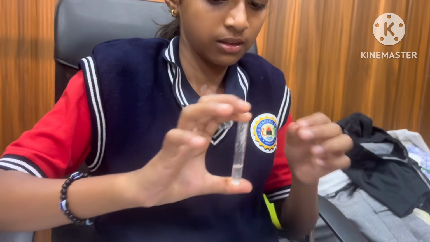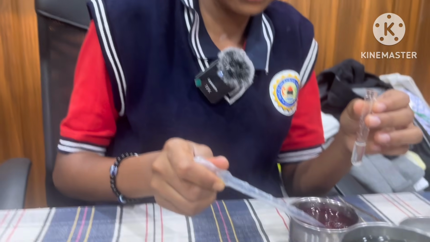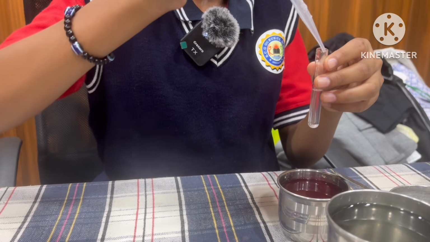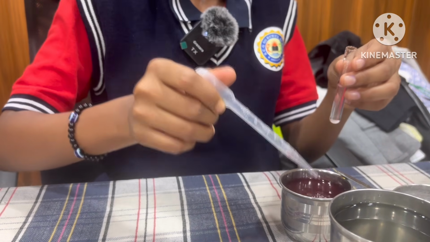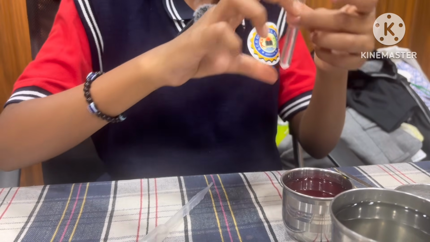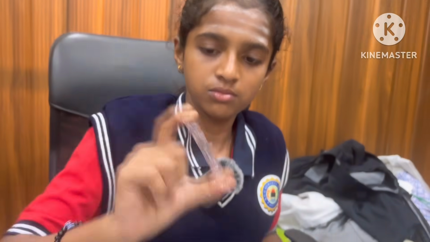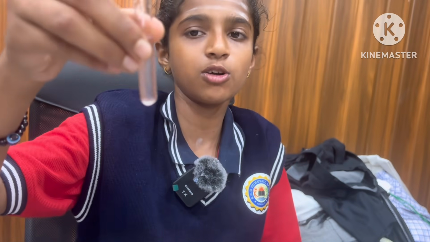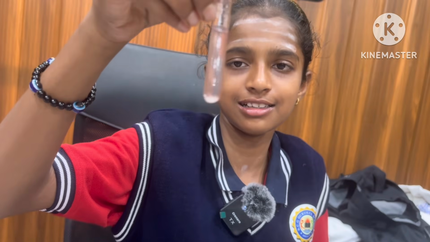Mix, and then add some amount of red rose extract. It is neutral in nature because it doesn't have any color.